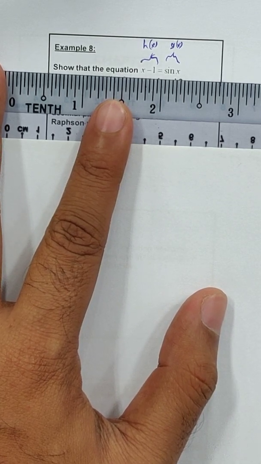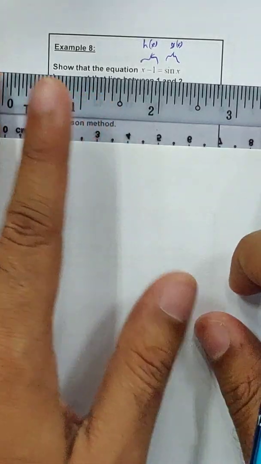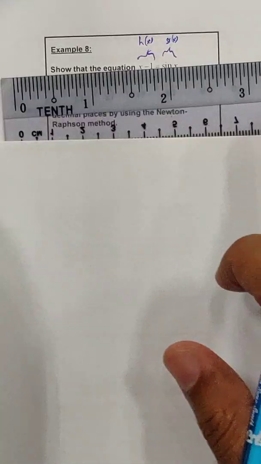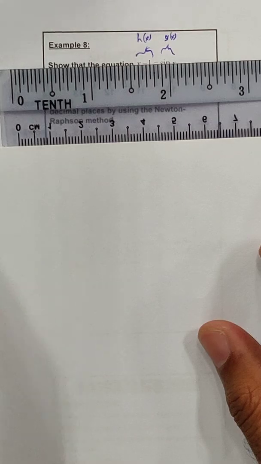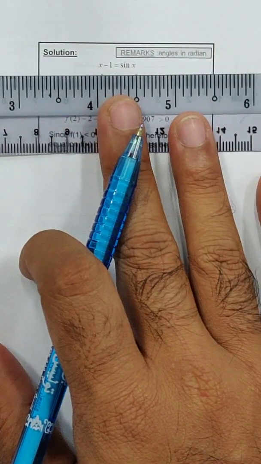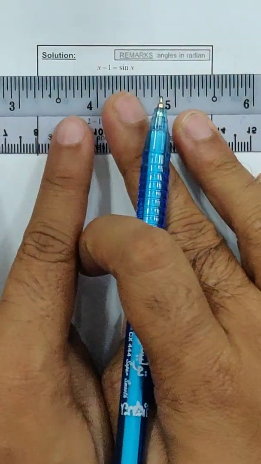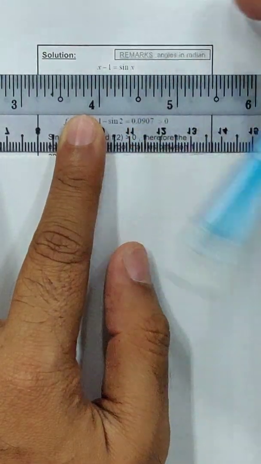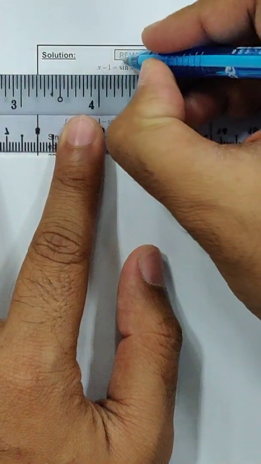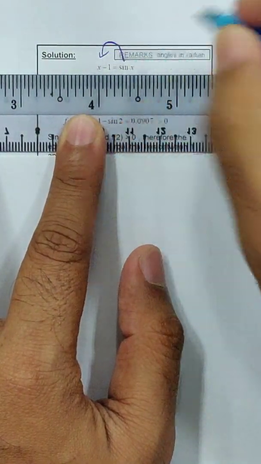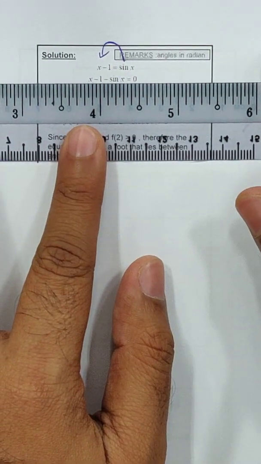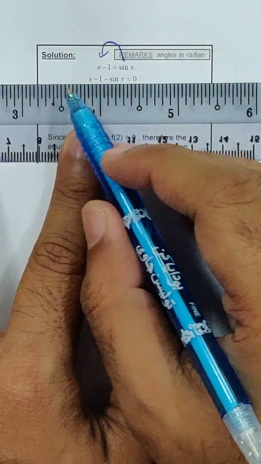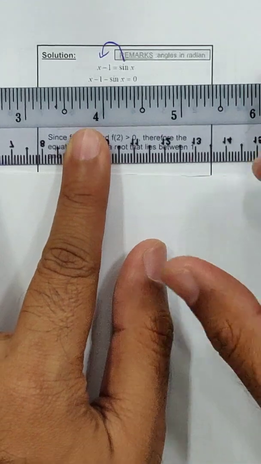In this case, our life is a bit easier. And then what do we do with it? We got here, and then I move them to one side. In this case, I choose to move my sine x. So I get x minus 1 minus sine x equals 0.